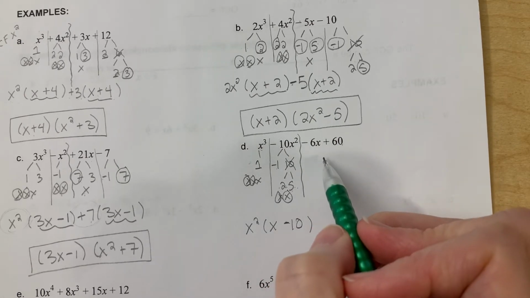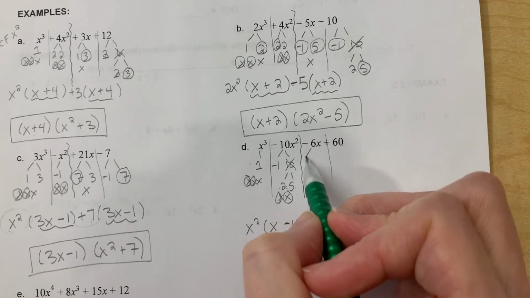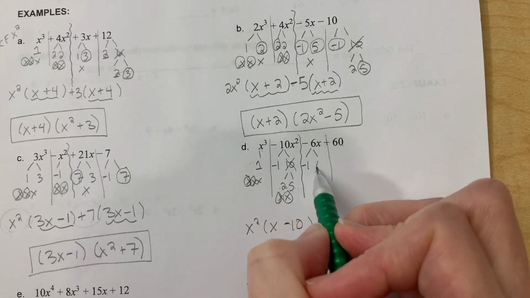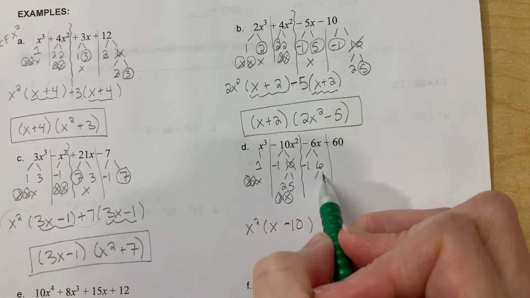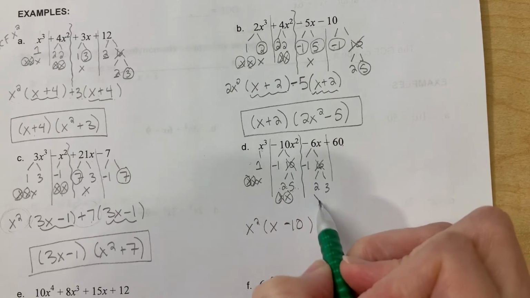Okay, let's come up here. So let's tree this. I'm going to tree this into negative 1 times 6 first, and then 6 into 2 times 3, and I have an x.